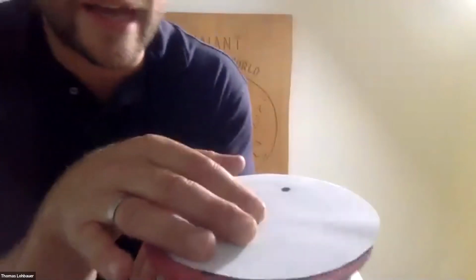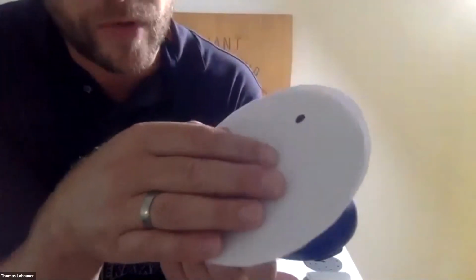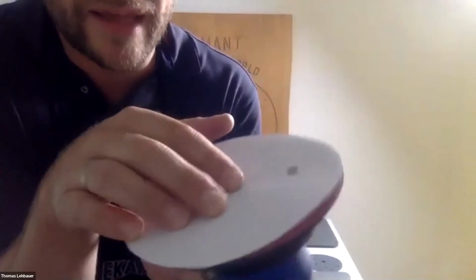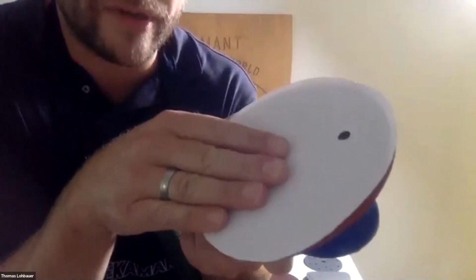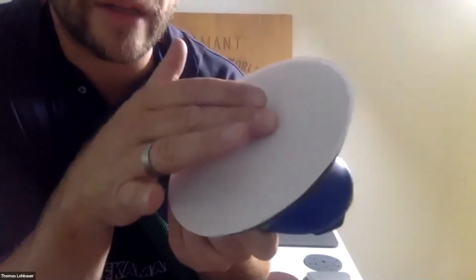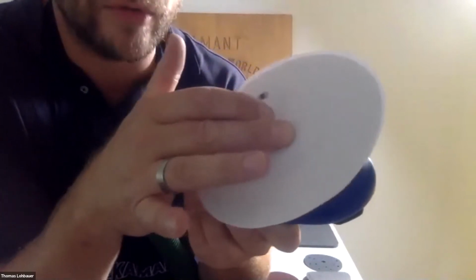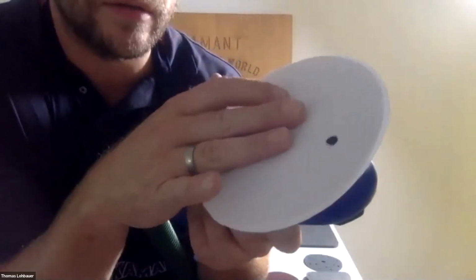It's not working as good as it should be. What I wanted to show is that that black dot is not only working in a 2.5 millimeter orbit, it's also going that round. Yeah, it's also rotational movement.